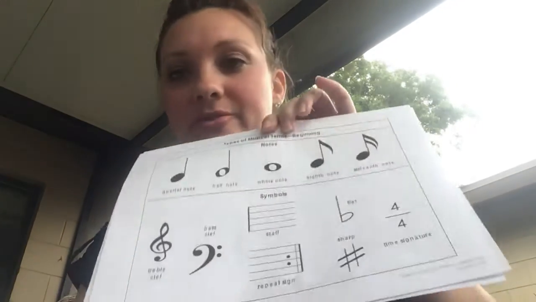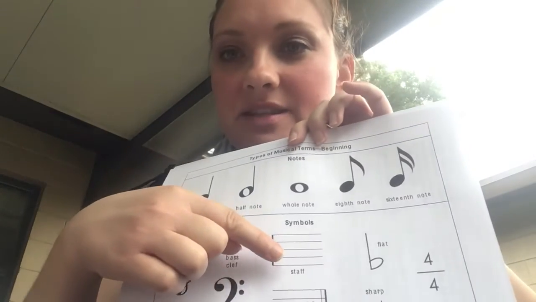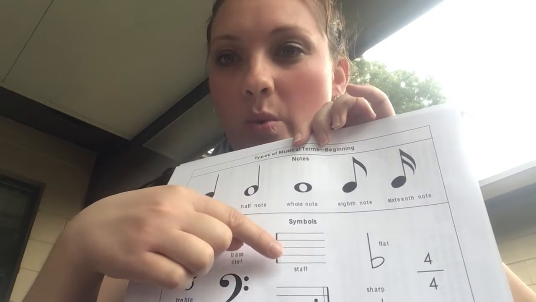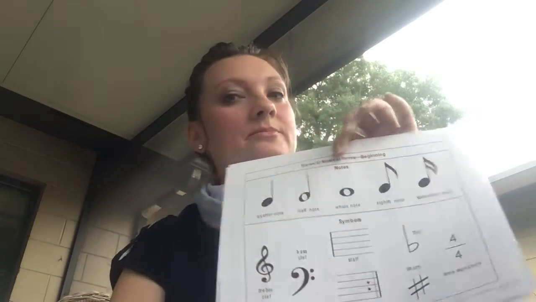Okay, what does it say next? Oh, the staff. So we did start to look at the staff and where the notes go, of course, as we were doing our solfege. So for the staff, it says a staff consists of 5 lines and 4 spaces. Each line or space represents a note, A, B, C, D, E, F, or G, and then it starts over again.